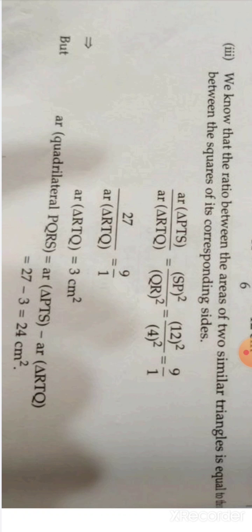Now area of quadrilateral PQRS. For that we need to take the subtraction of area of triangle PTS minus area of triangle RTQ. So PTS is 27 and RTQ we have found here 3.